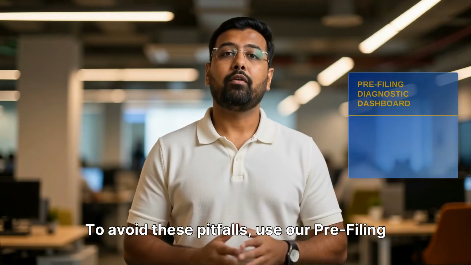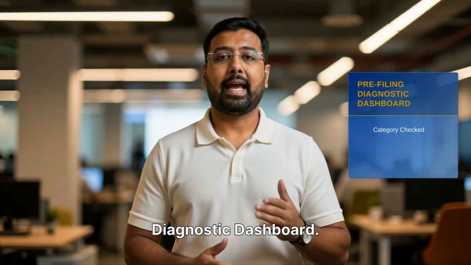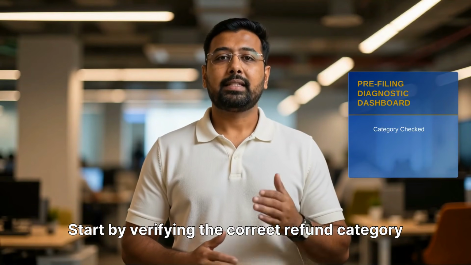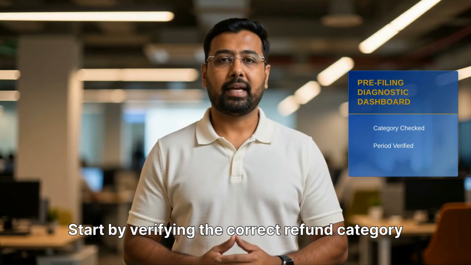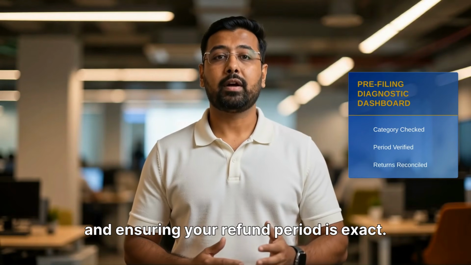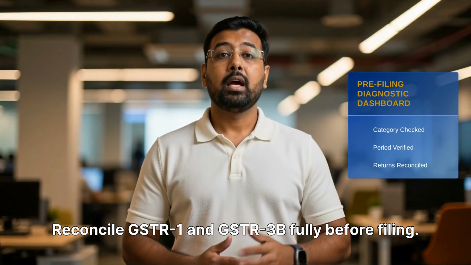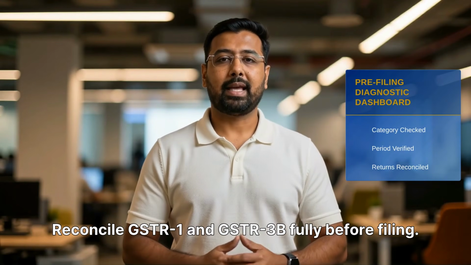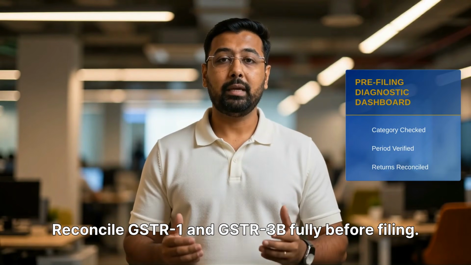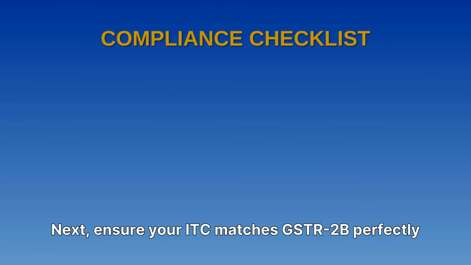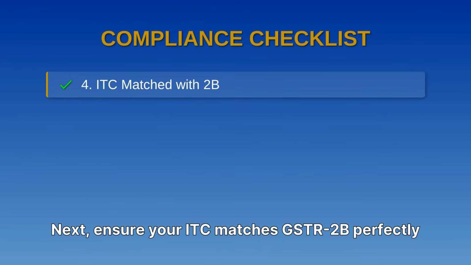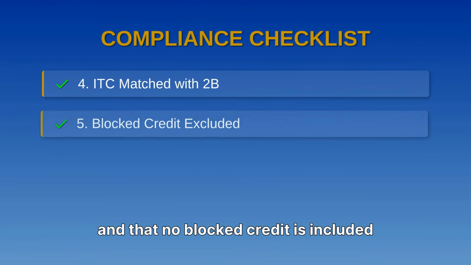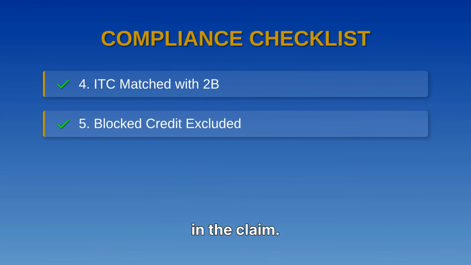To avoid these pitfalls, use our pre-filing diagnostic dashboard. Start by verifying the correct refund category and ensuring your refund period is exact. Reconcile GSTR-1 and GSTR-3B fully before filing. Next, ensure your ITC matches GSTR-2B perfectly and that no blocked credit is included in the claim.